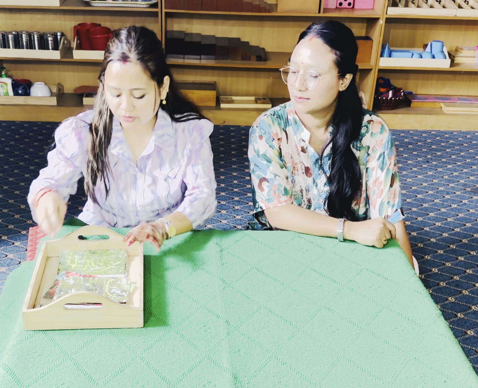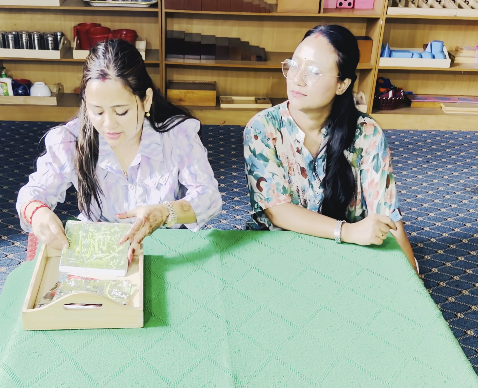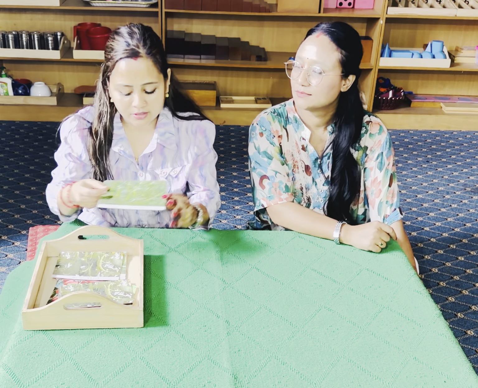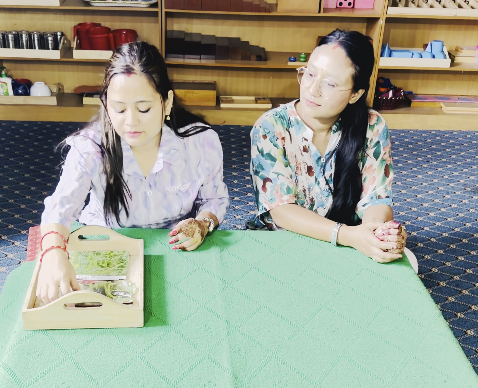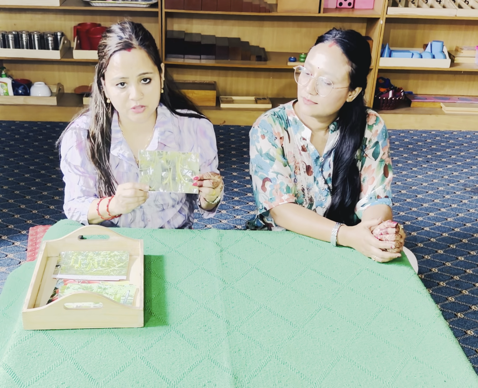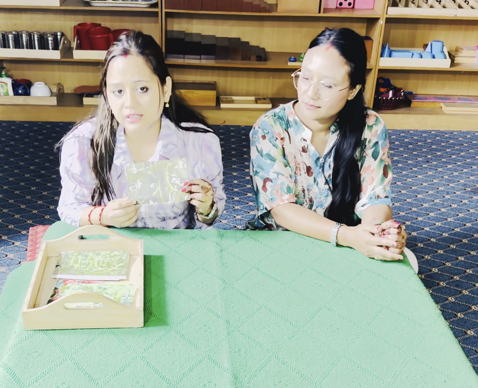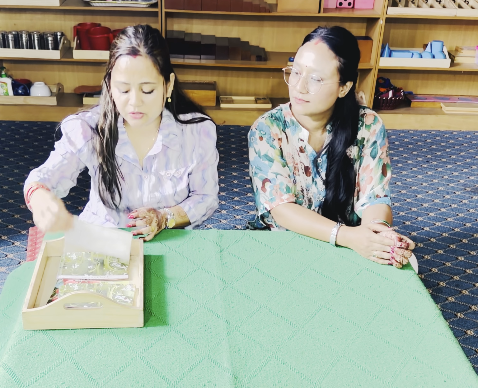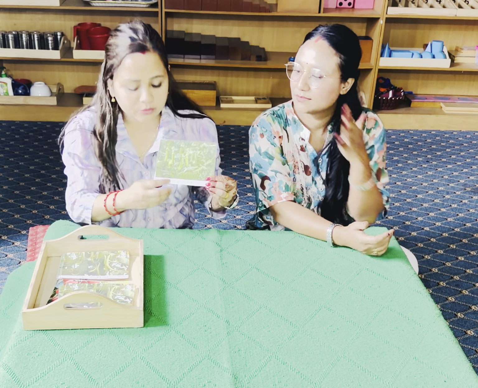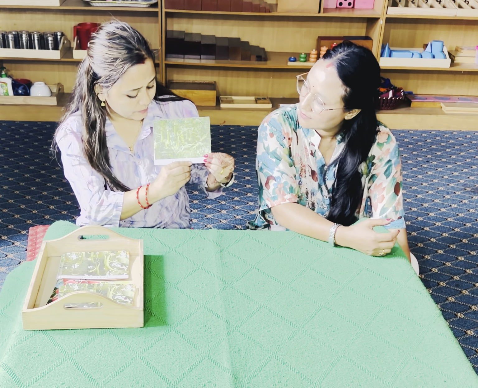Okay, so I'm going to take out this picture. Here are the reading and non-reading pictures. This is a reading picture because there's the name here, and this is a non-reading picture because it doesn't have a name tag. I'm going to take one picture and put it on the green mat. This is the picture of a peas plant.